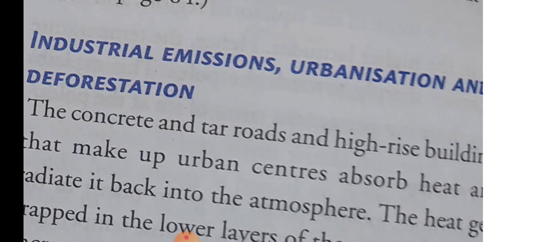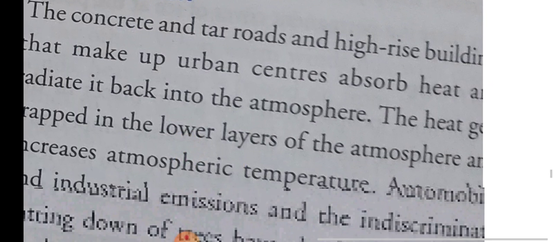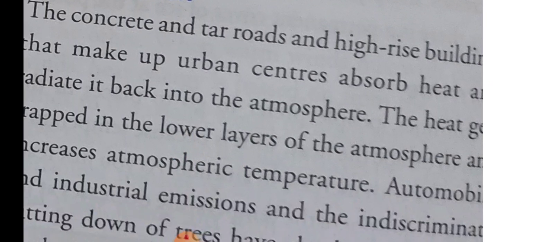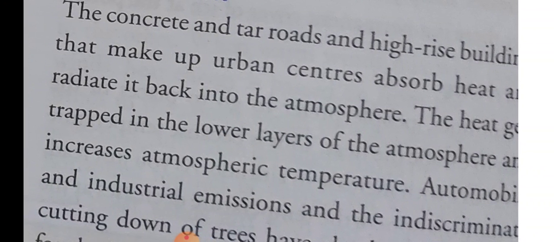Means the concrete and the tar road. Concrete means the cemented road, and the tar road means black color road. And the high rise buildings means high buildings. They make up the urban centers, absorb heat and radiate it back into the atmosphere, and the heat gets trapped in the lower layers of the atmosphere and increases atmospheric temperature.